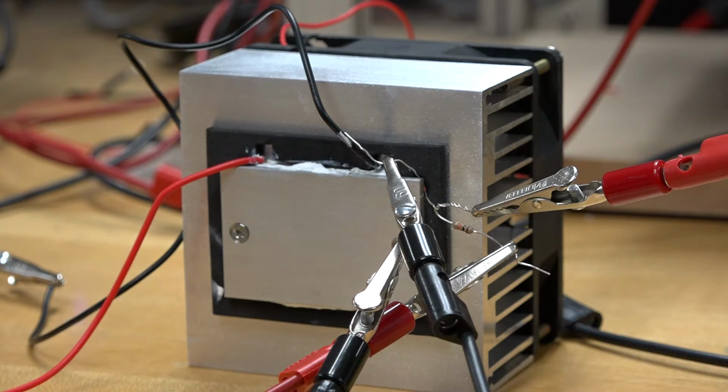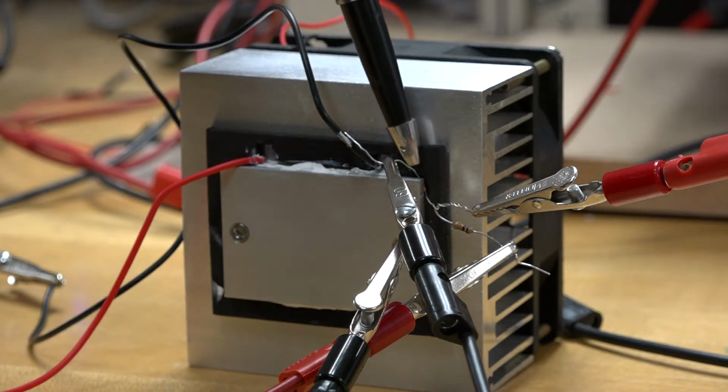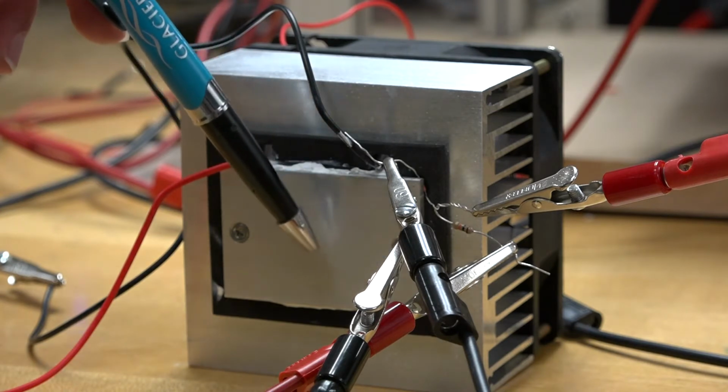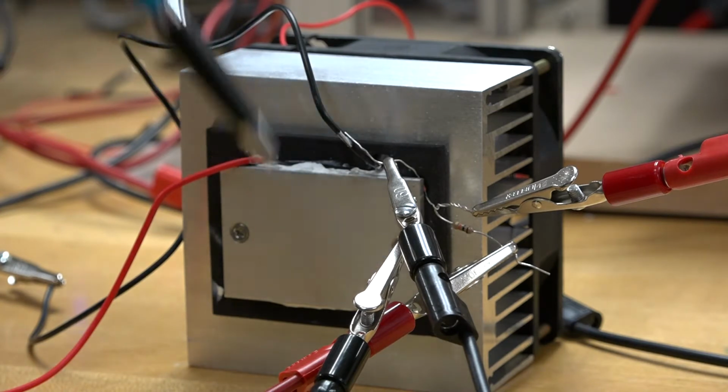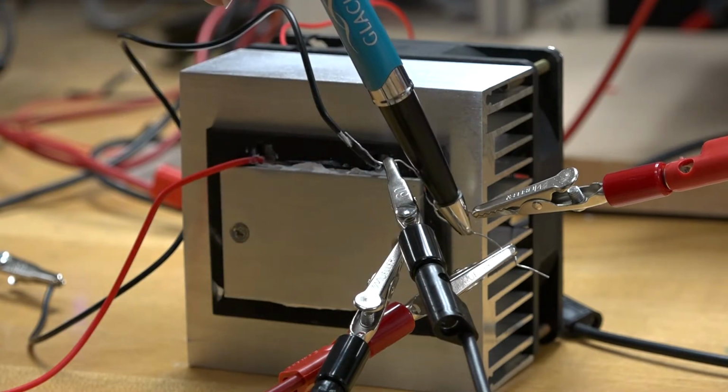As you can see in this shot, this is our circuit. This is the thermistor. It's mounted under the heatsink of the Peltier device, and it is connected to a 10 kilo ohm resistor.